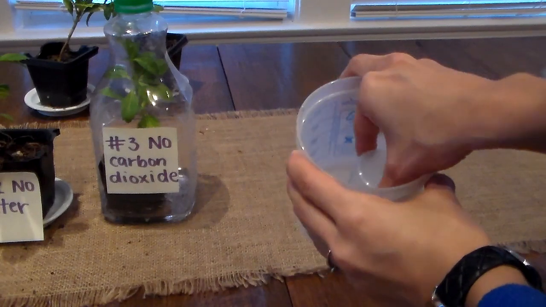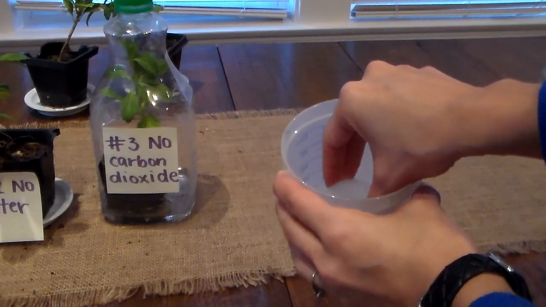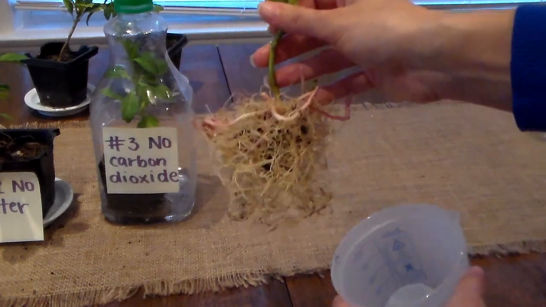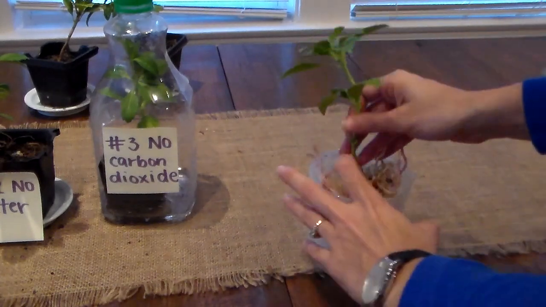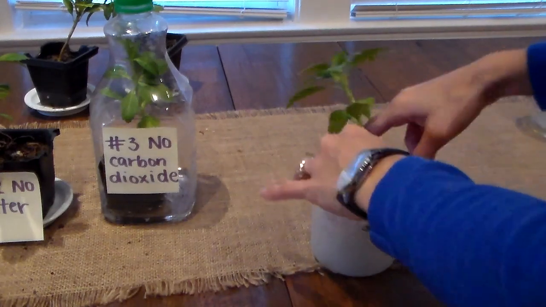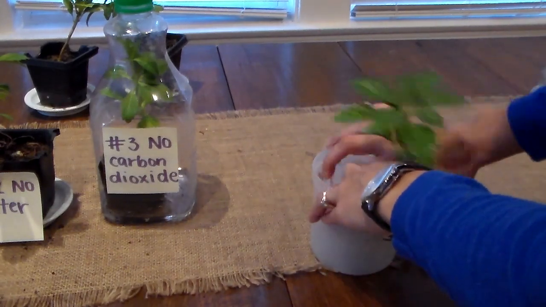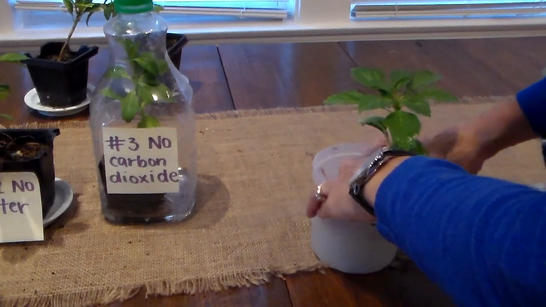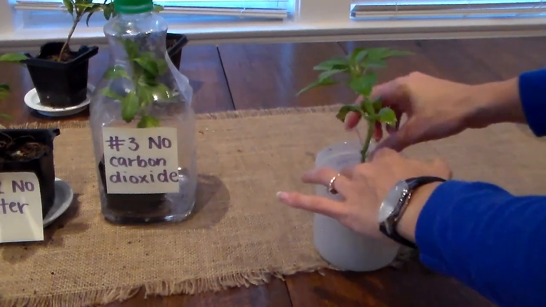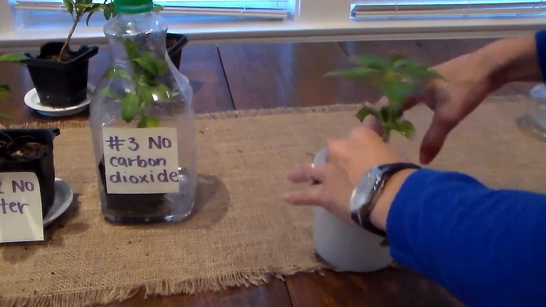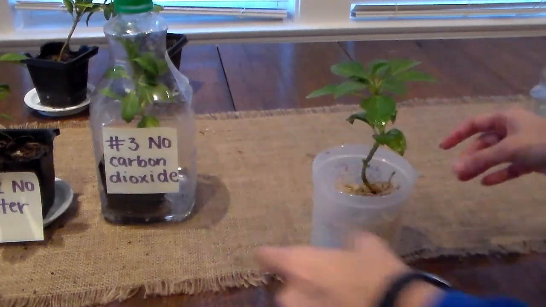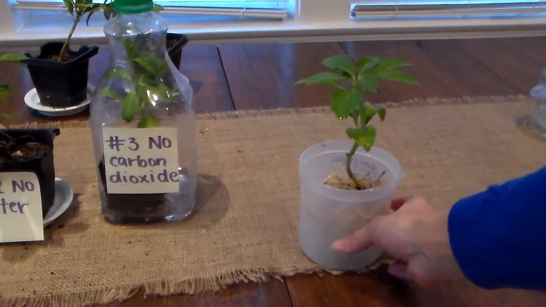Now, using my larger beaker with the smaller beaker on top, I'm going to put my plant without soil into here and prop it up onto that smaller container inside. I'm going to push the roots down around the outside of that container to get it to stand. And then once I have my plant in here, I am going to fill my container with water so that it still has access to the water and the roots have water. They just do not have the soil that goes with it.